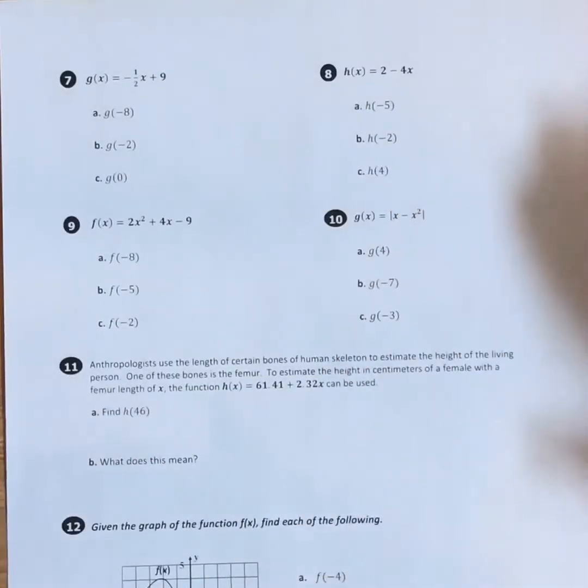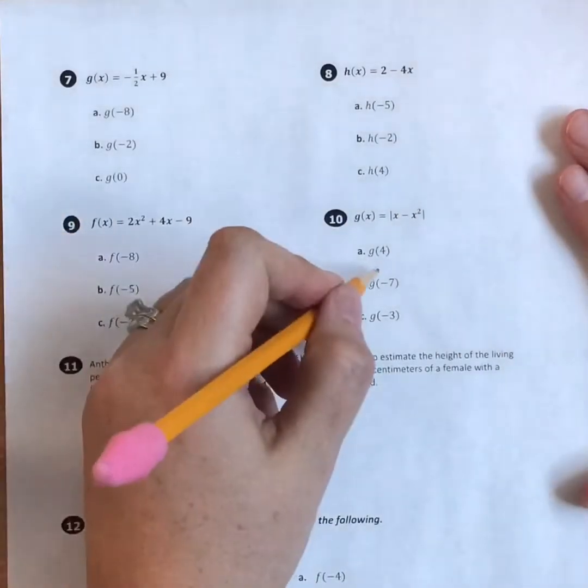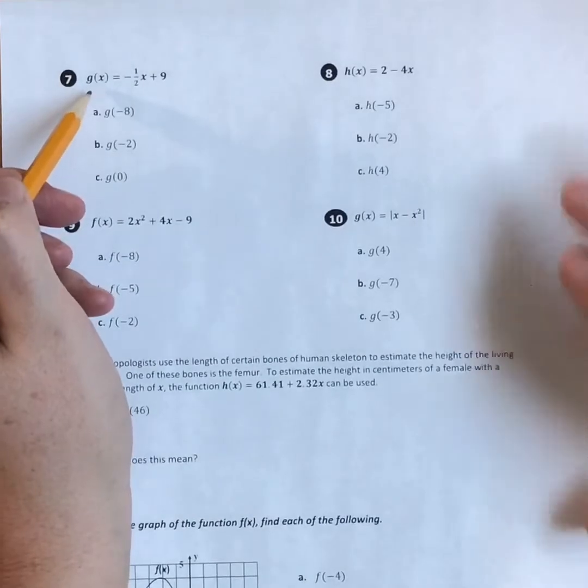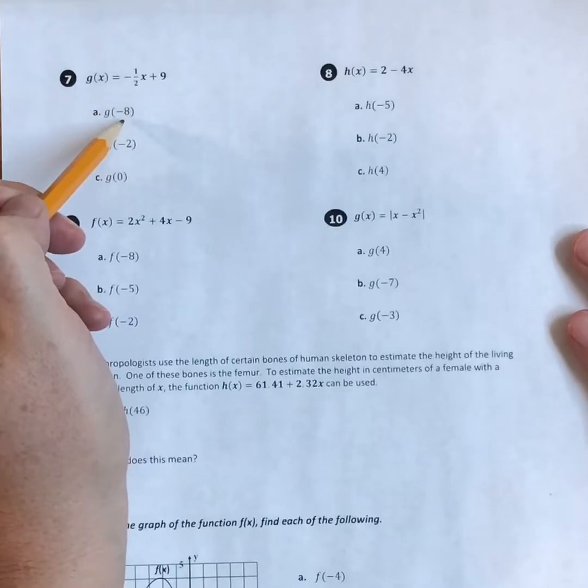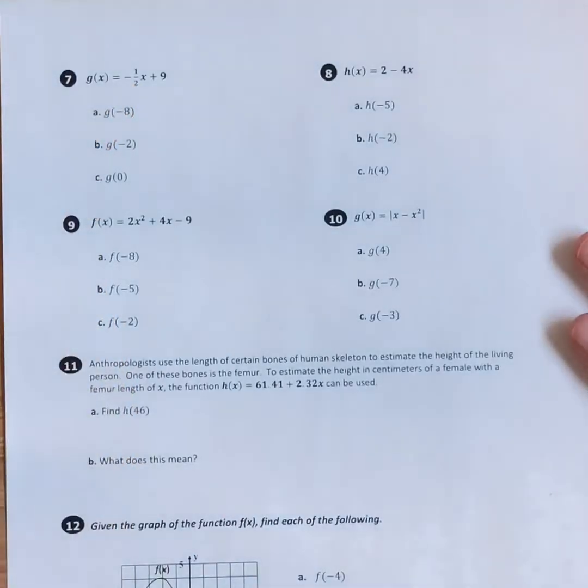On this side, I want to review 9 and 10. We already did fractions on the last page. So just remember when you plug in, you put the whole number over 1.